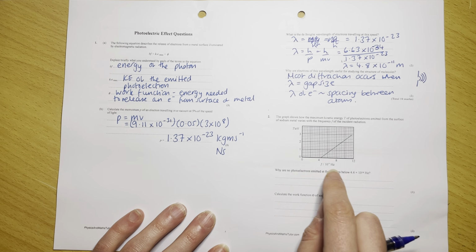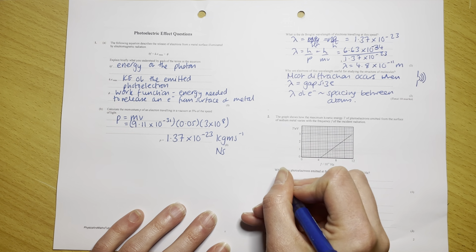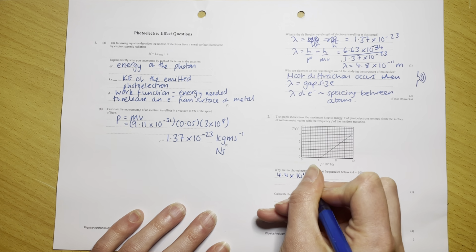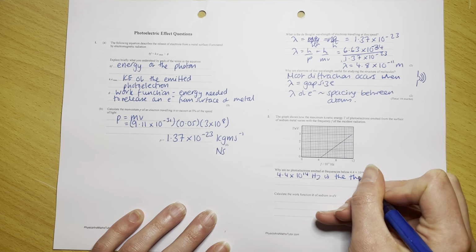Okay, well, this here, 4.4 times 10 to the 14 hertz, is the threshold frequency.